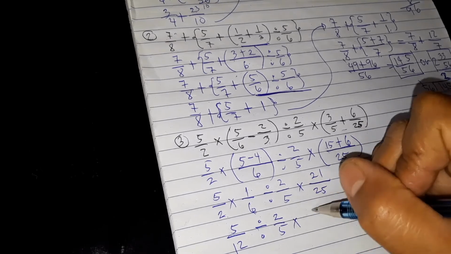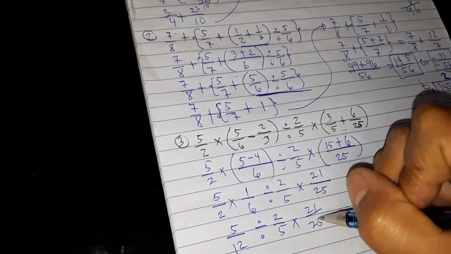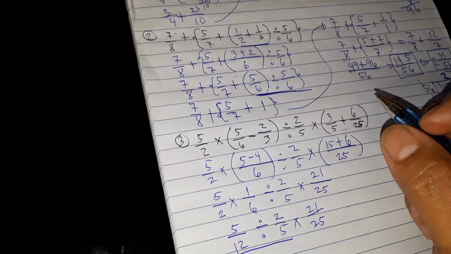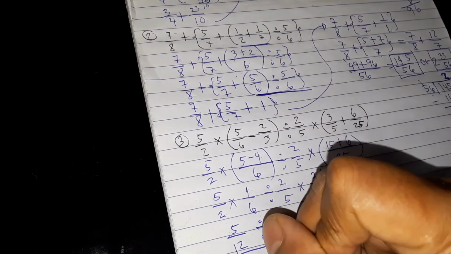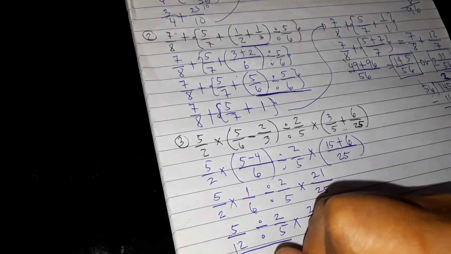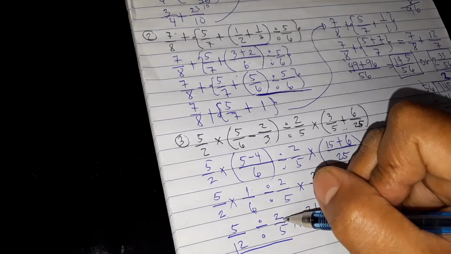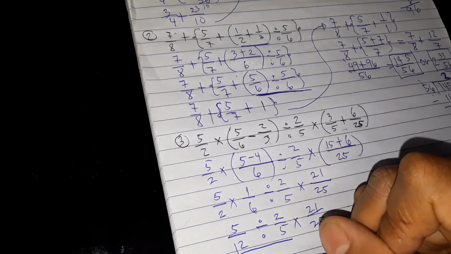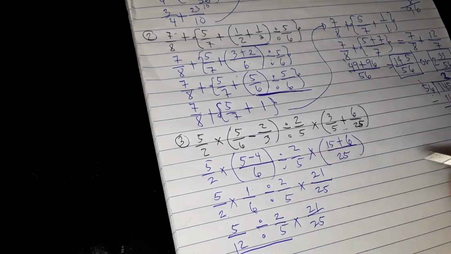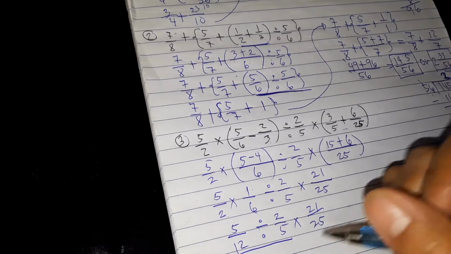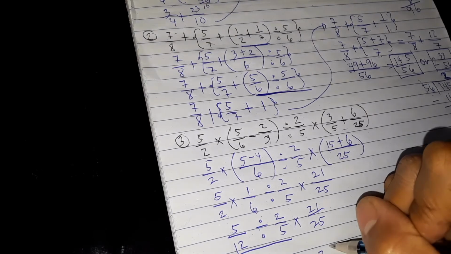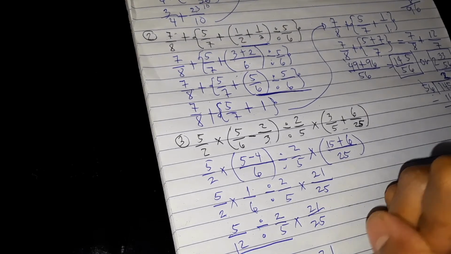2/5 times 21 over 25. So we will do now this one. Remember, in dividing fractions, copy the first number. So we have 5 over 12. And then the divisor, get the reciprocal. So 5 halves, then proceed to multiplication. So we have times 21 over 25.